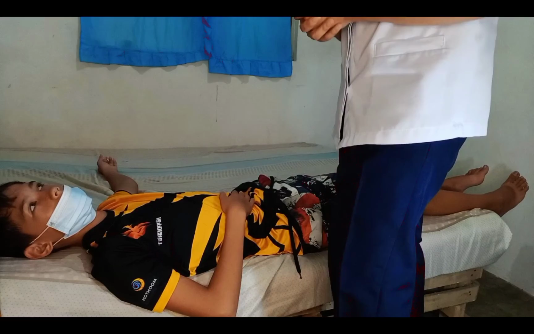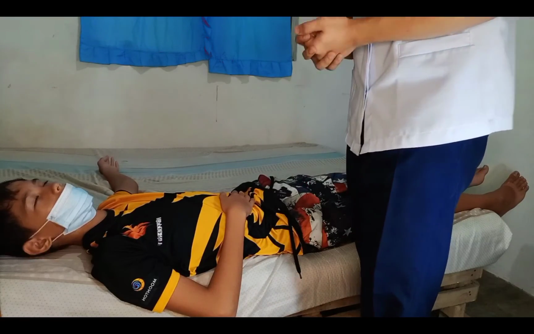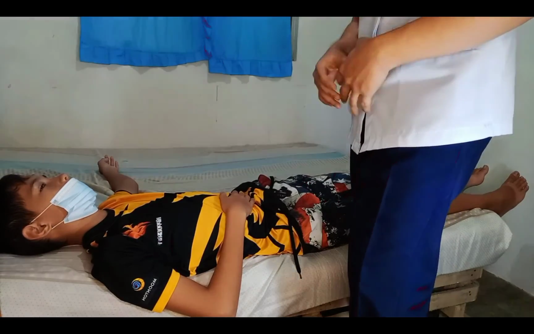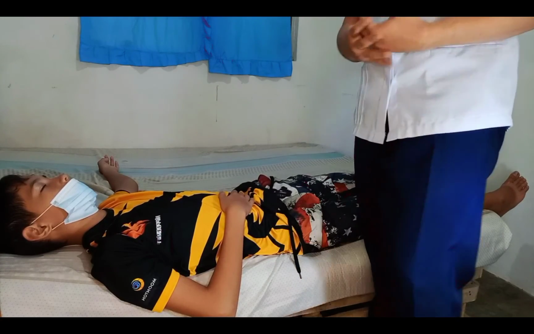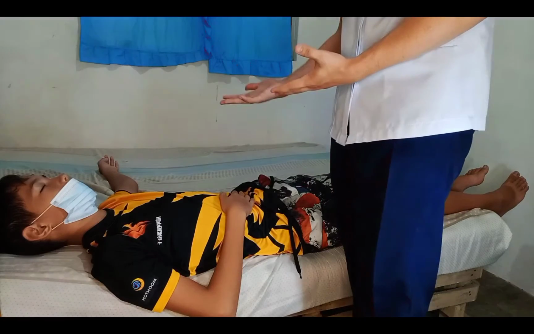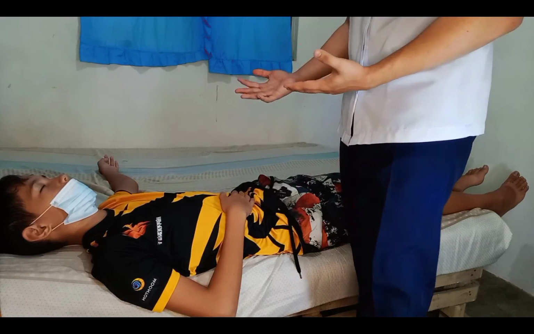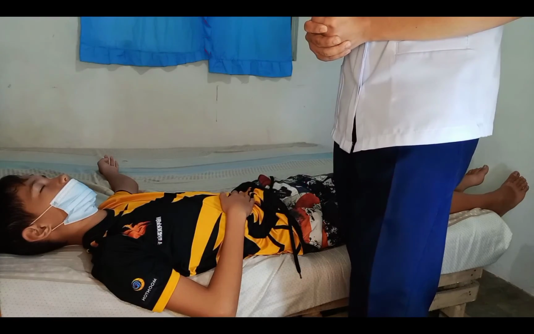cough using his abdominal muscles after 3 to 4 vibrations. This is to expectorate the secretions. Then after that, you need to allow the patient to rest for several minutes. That is to ensure that the patient is at ease.